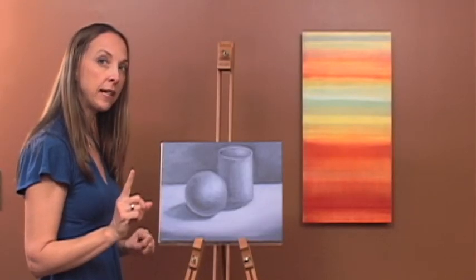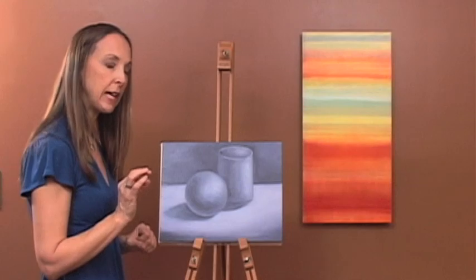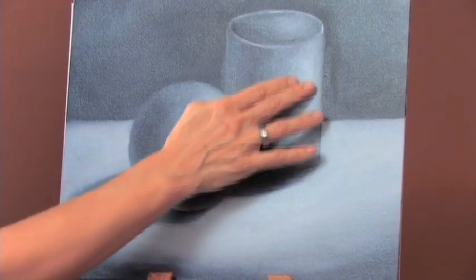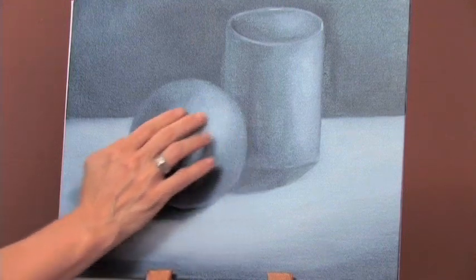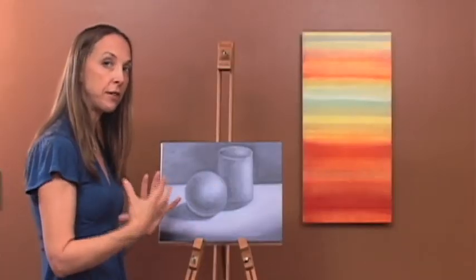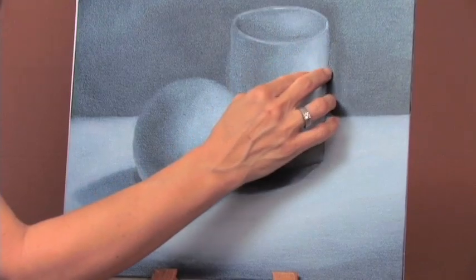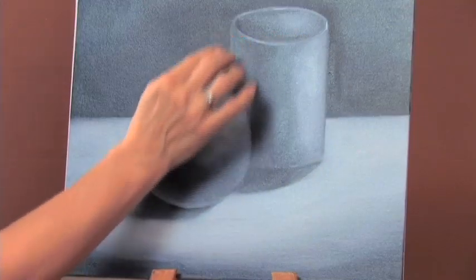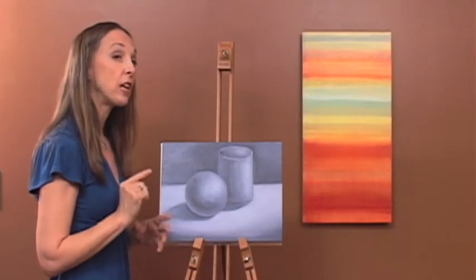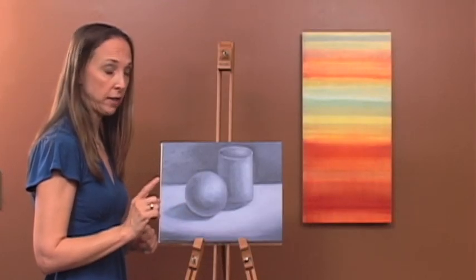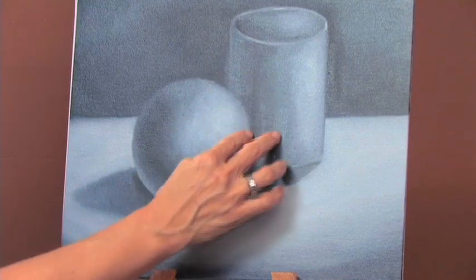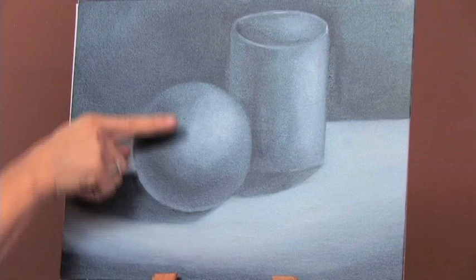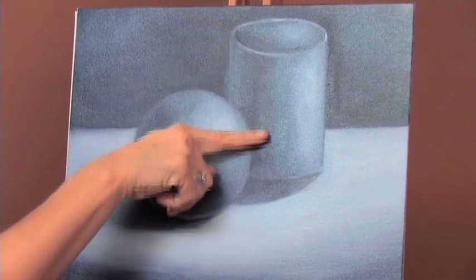Some of the interesting things about that is where you think it would be, like right at the edge, is not necessarily so. So the highlight on your piece is actually slightly inside the edge of your sphere and your cylinder. You're going to start with a value that's slightly darker than your lightest lights. And you're going to end with a value that is lighter than your darkest darks. So your darkest darks come in slightly before the end of your object, here and here.